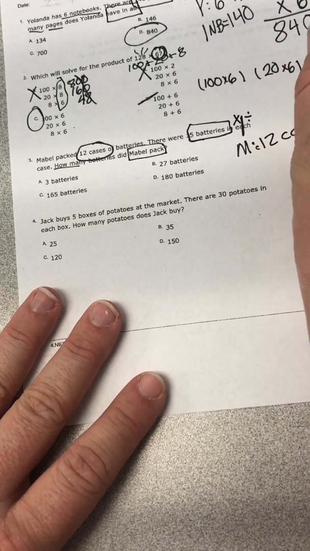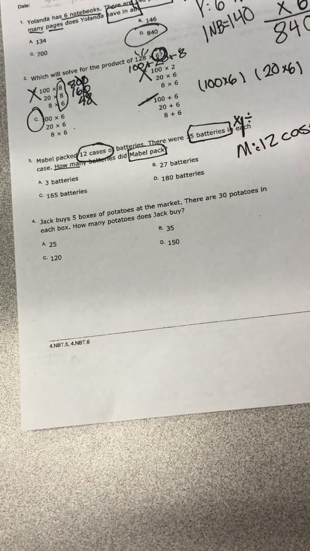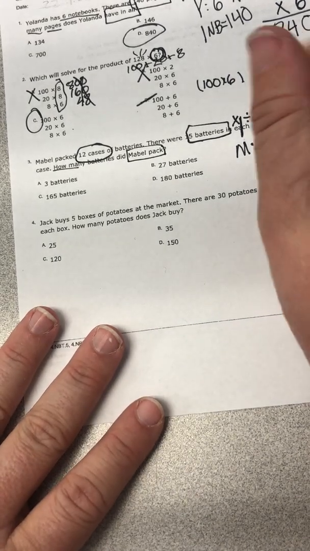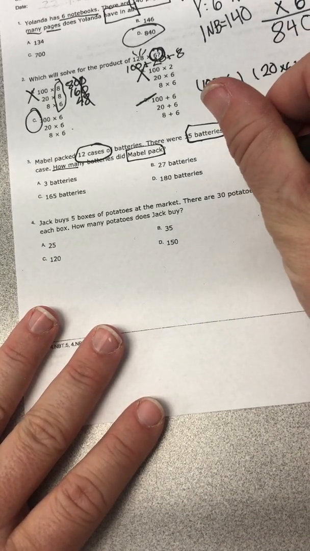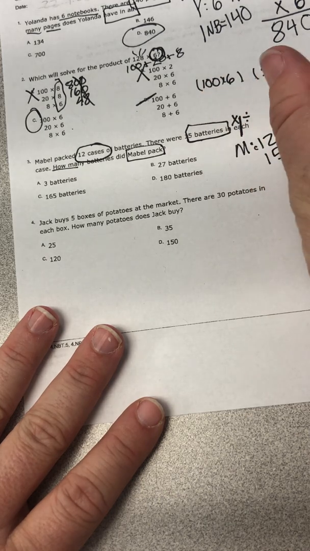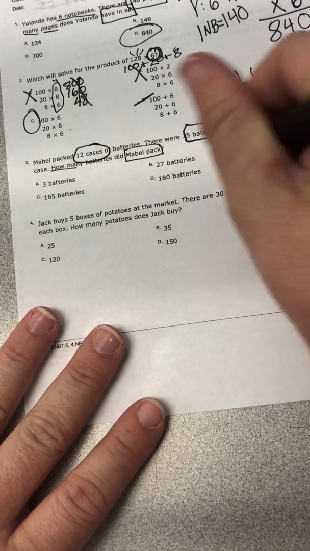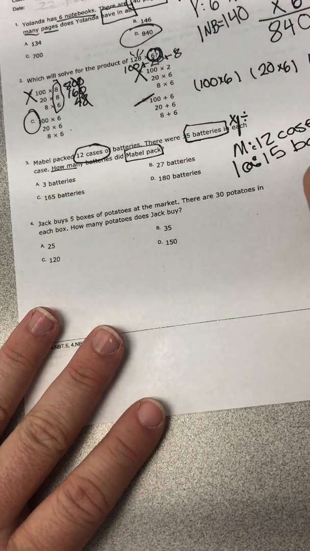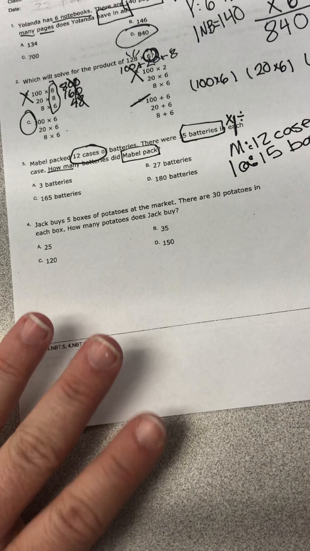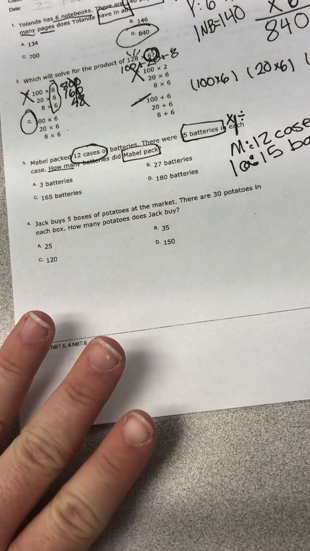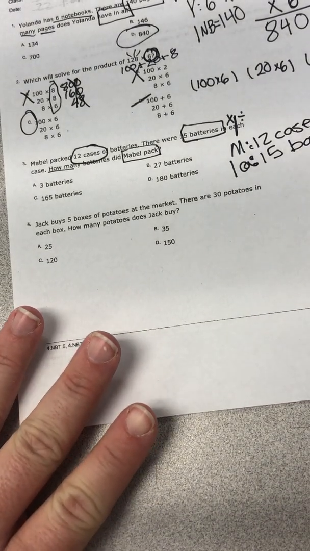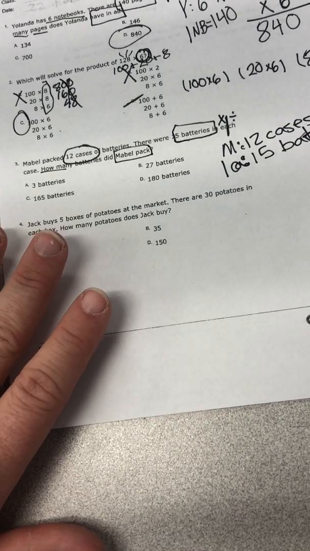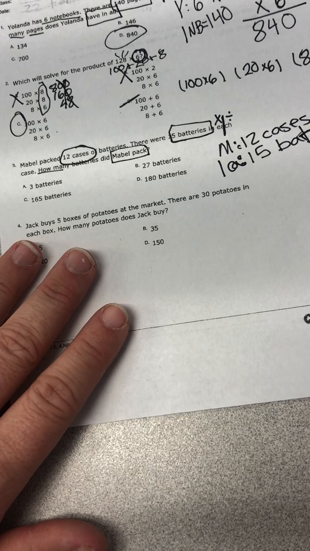All right, so Mabel packed 12 cases. There are 15 batteries in one case. One case has 15 batteries. So how do we figure out how many is in 12 cases? You multiply 15 times 12.